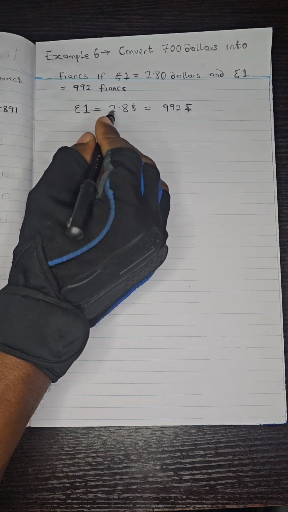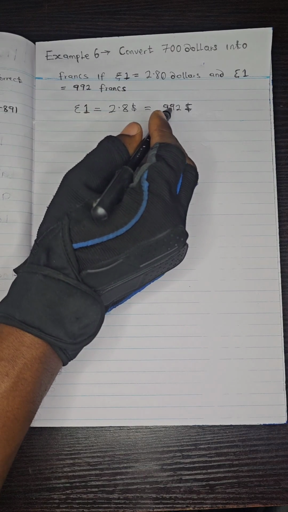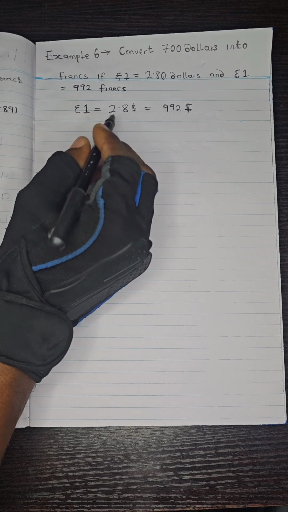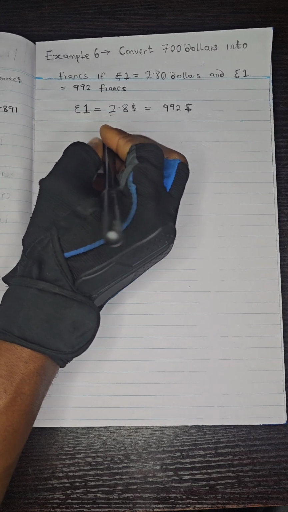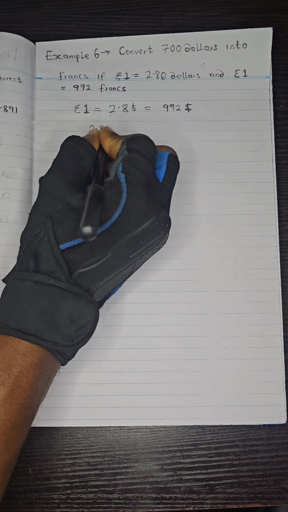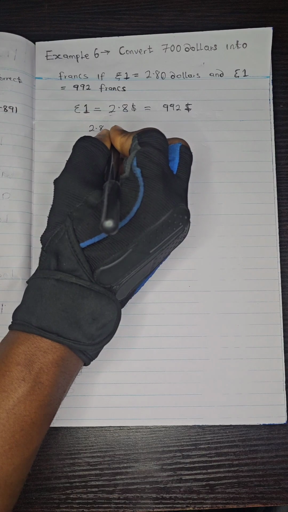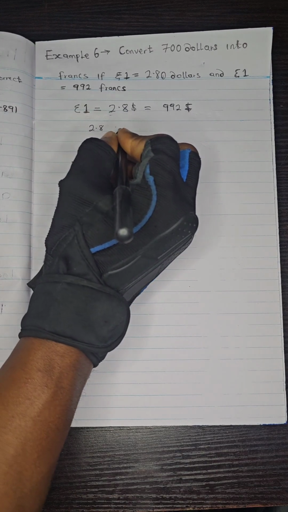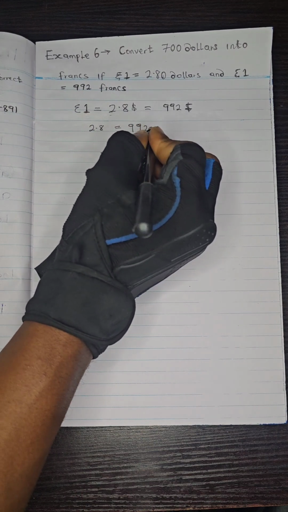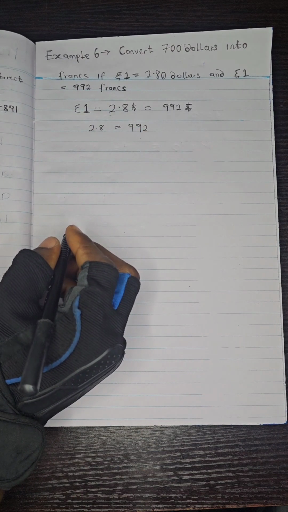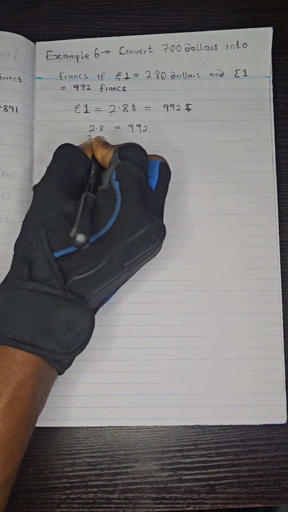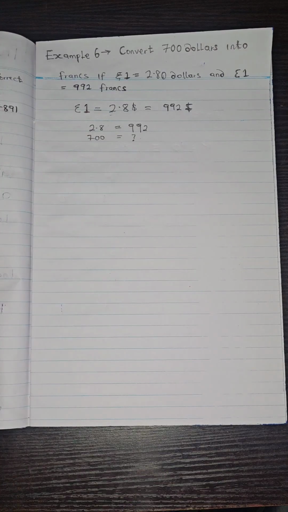So by default, you already know that $2.8 is equal to what? 992, since both of them are equal to £1. Hope we are clear. So the next thing we are going to do is what we call proportion, where we say, okay, if $2.8 is equal to, are we together? Is equal to 992 francs. So the next thing you do is, this $700 will be equal to what? Question mark.